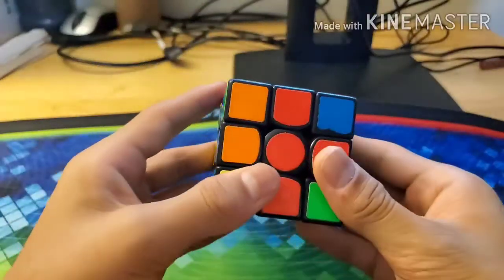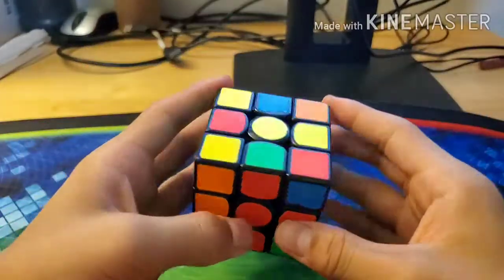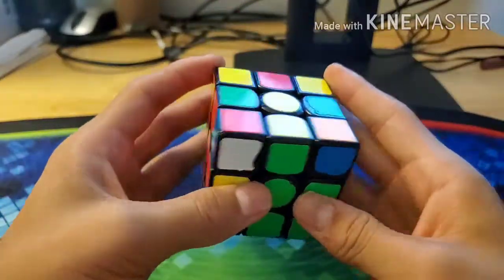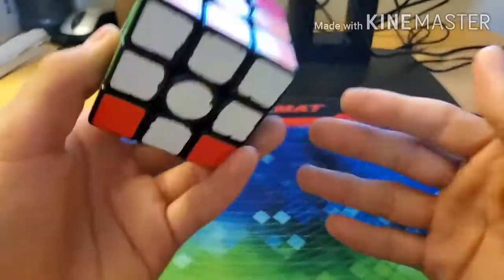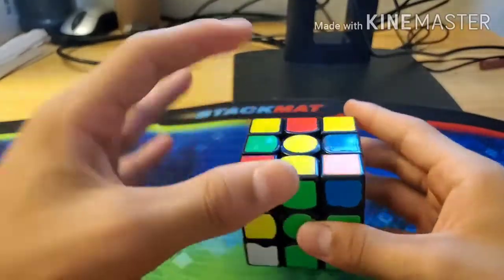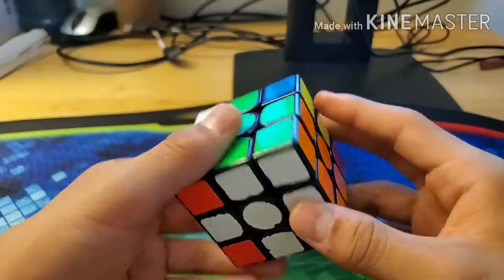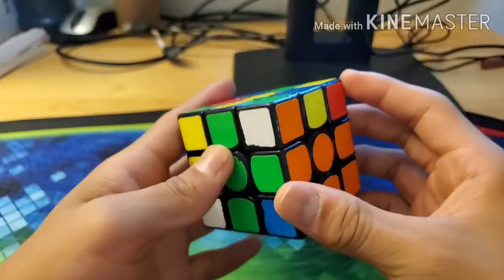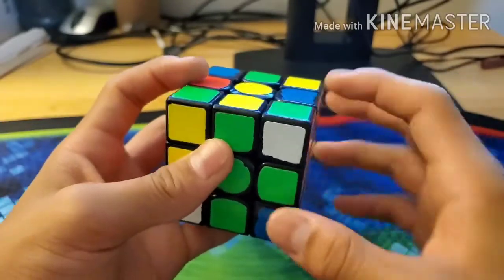Also you can learn algorithms to make it easier, so that right away when you see a case, you just line it up, adjust it a little bit, and then do the algorithm, and you should be all fine. Now here's one example. This is one of the special cases.